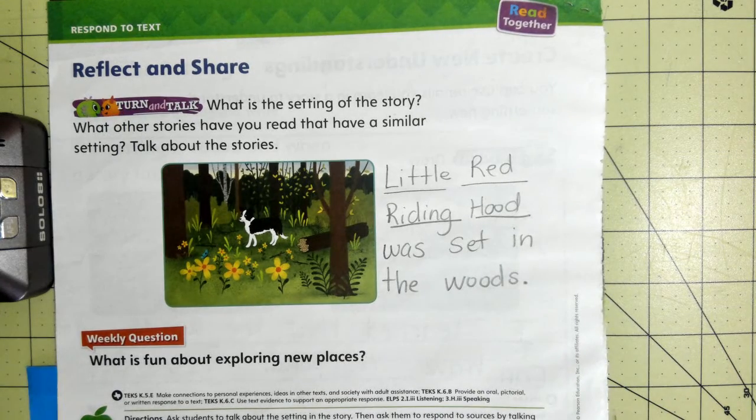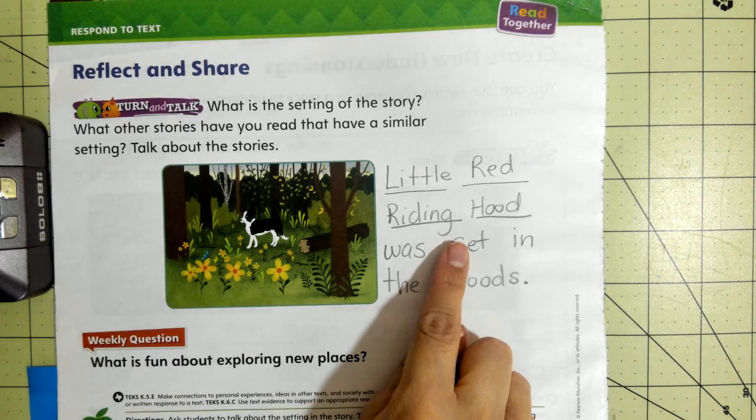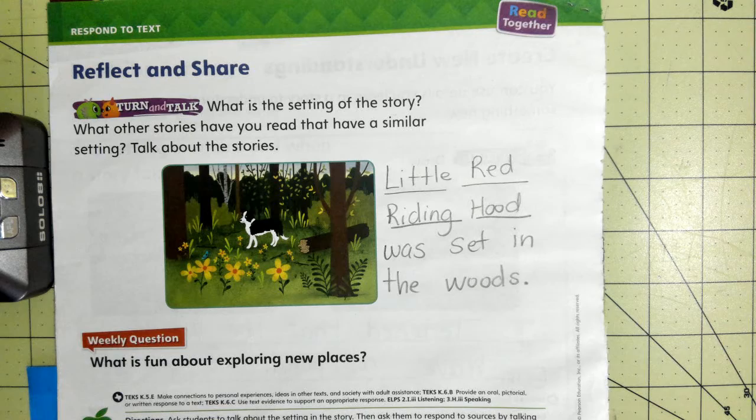Now, Little Red Riding Hood didn't only happen in the woods. Remember, there was Grandma's house and Little Red Riding Hood's house, but part of it was in the woods. So I want you to think, is there another story that you've read that might have a setting in a barnyard or in the woods?